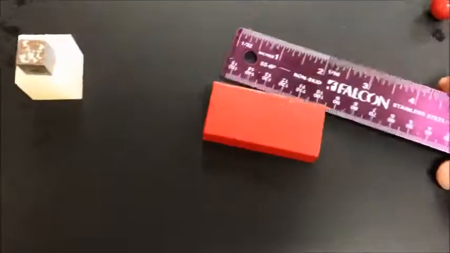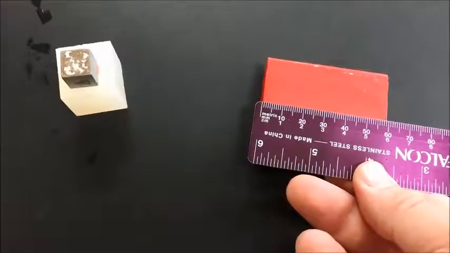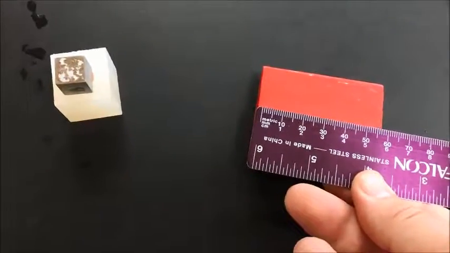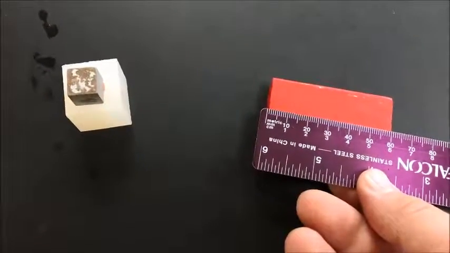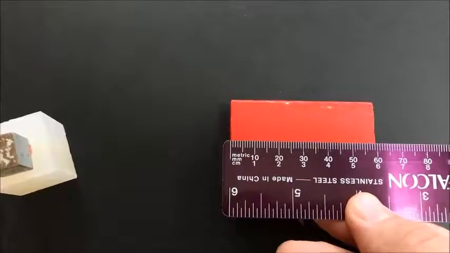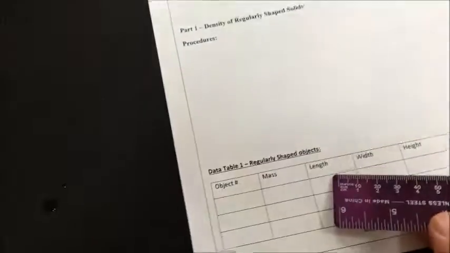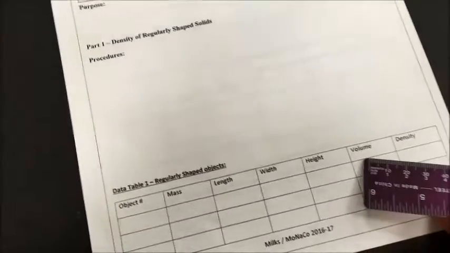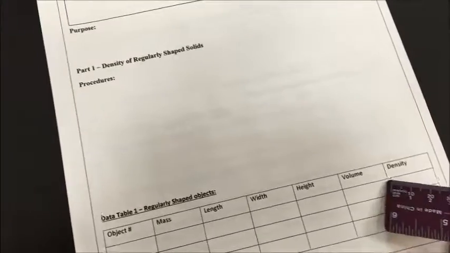When you're doing length times width times height, you have got to use centimeters. And make sure you line it up properly. Don't use the edge of the ruler. You're going to be inaccurate. You want to line it up so you're measuring the length of it in centimeters. This one appears to be about 6 centimeters. So that would be my length. I'd write it down. I'd do my width and height. I'd calculate the volume by multiplying the 3. Then I'd divide the mass by the volume to get the density.